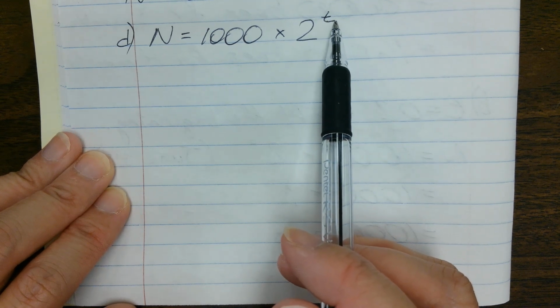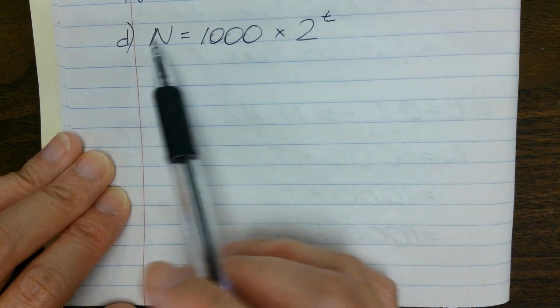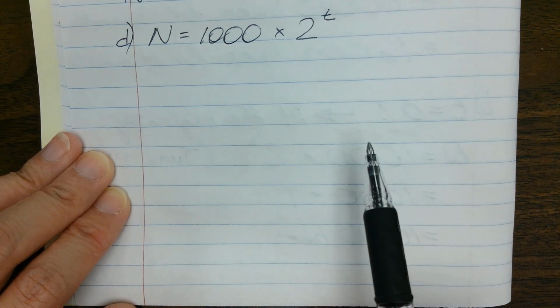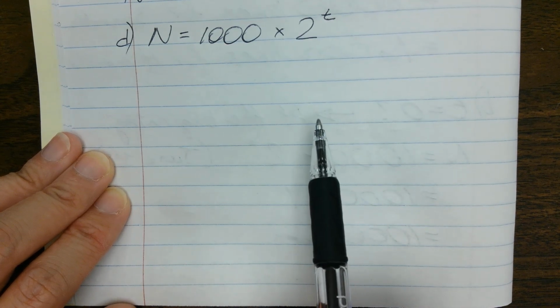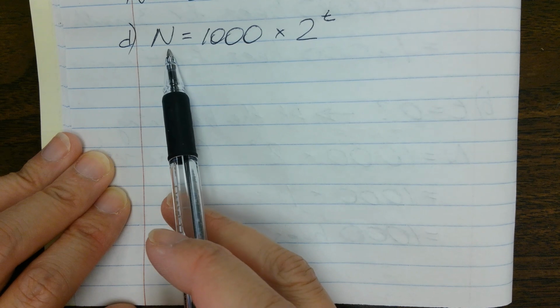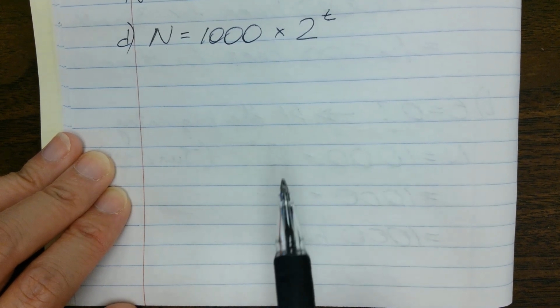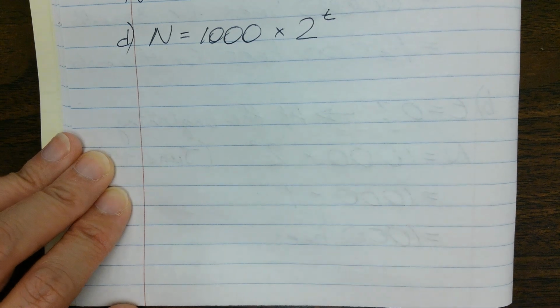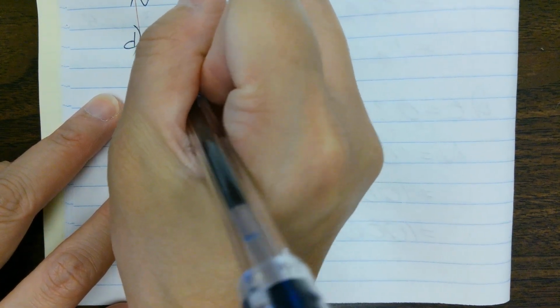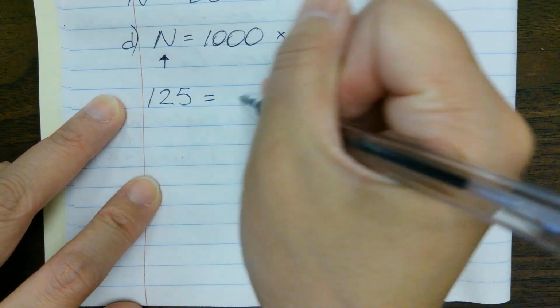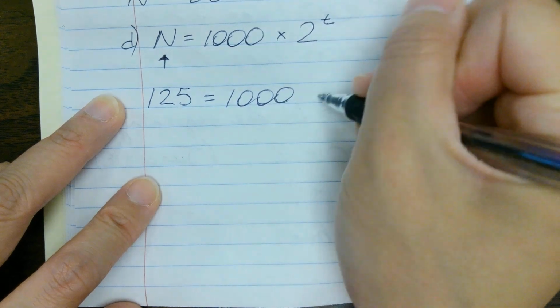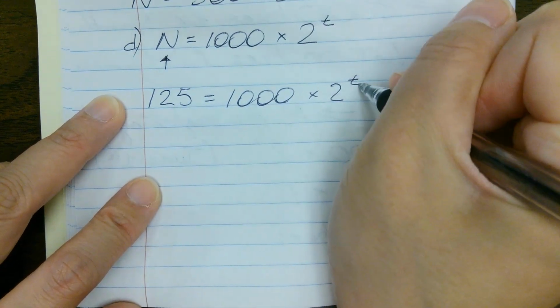No, t represents time. So which letter represents number of bees? The n, right? N is the number of bees at the end. So right here, if I tell you that there is 125 bees, that's what you are substituting for. Okay, so 125 equals 1,000 times 2 to the t.